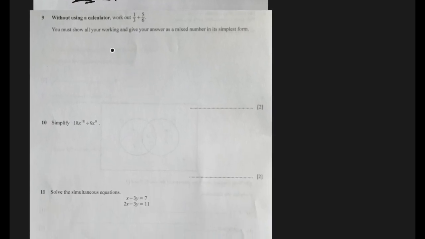Without using a calculator, I don't use it actually, but yeah. When they say without using a calculator, you have to show every step. Okay, work out 1 over 3 plus 5 over 6. So you can see that the denominators are different. To make them the same, multiply by 2, and we can't multiply only one side, we have to multiply the numerator as well. So it becomes 2 over 6 plus 5 over 6, and when the denominator is the same, just add the numerators, we get the answer 7 over 6.